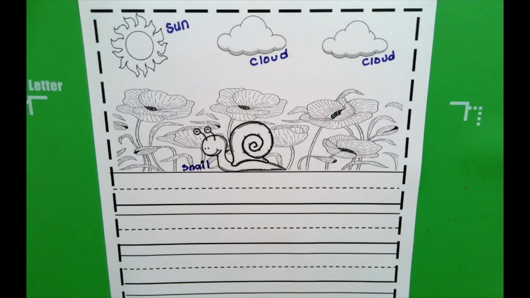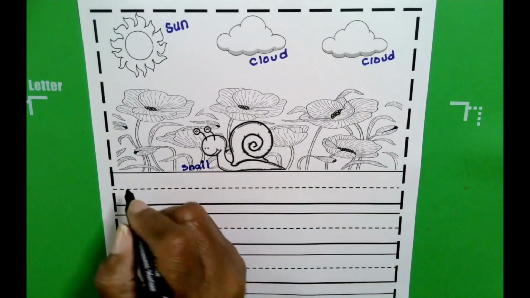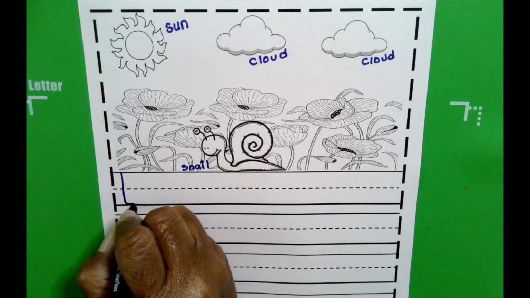Okay, we know that the snail is the main character in the story. And we have our flowers, our cloud, and our sun to make the story interesting. We already know what our first sentence is going to be if you've been writing with me for the last few weeks. This first sentence is, look at the snail. We're writing and we're talking to the reader. And we're telling the reader, look at the snail.